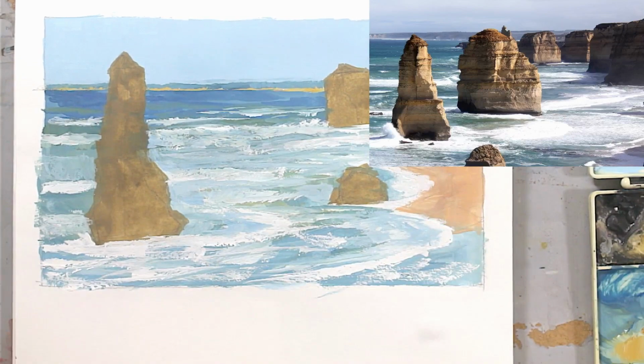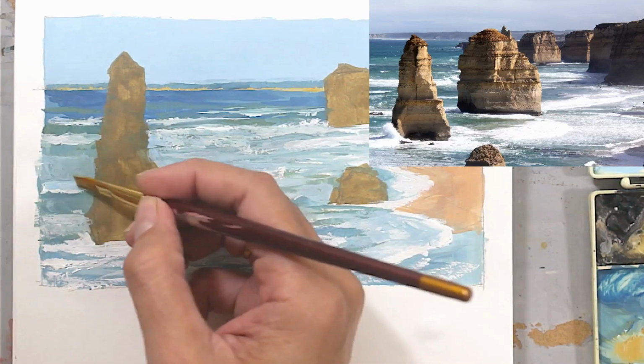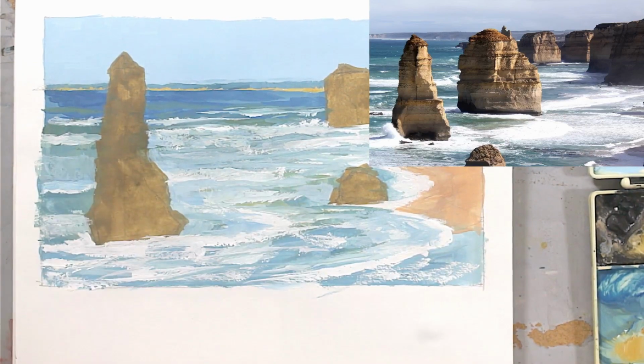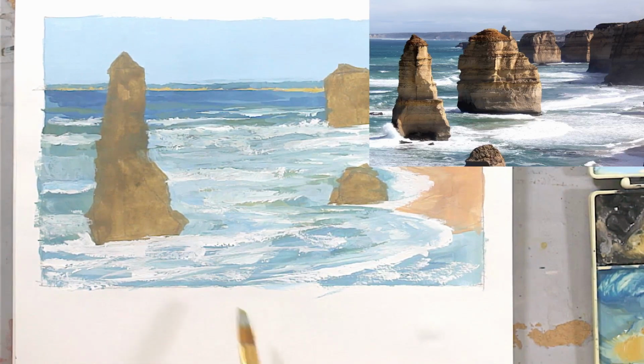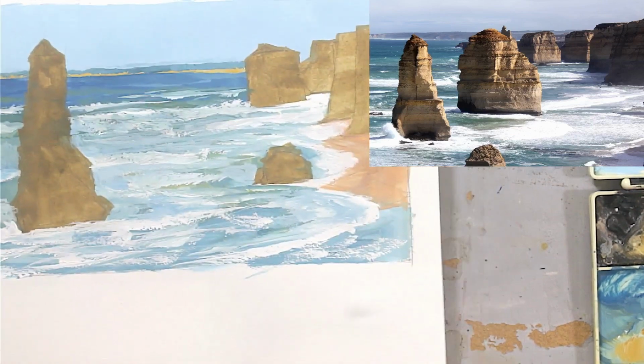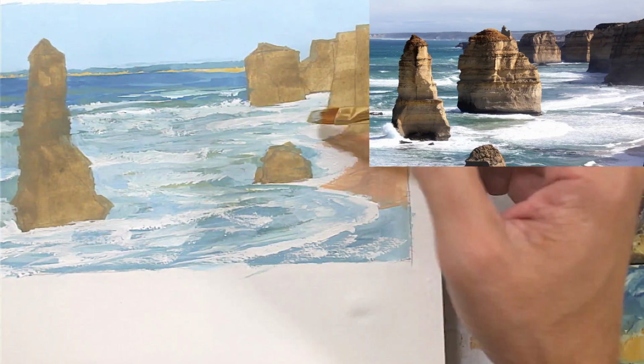I think I need to break the blue of this slightly, a white of this slightly, and also somewhere here. I'm trying to reduce the variation. I think that's fine.